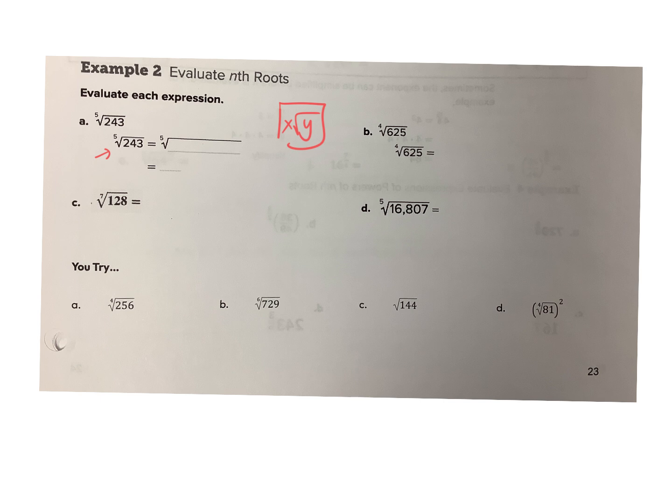I'll give you a little bit of time, and then we'll push play and put the answers up. All right, so if you look at these answers, for the first one, you should get 3. B, you got 5. C is 2. D is 7. And then you get 4, 3, 12, and 9.